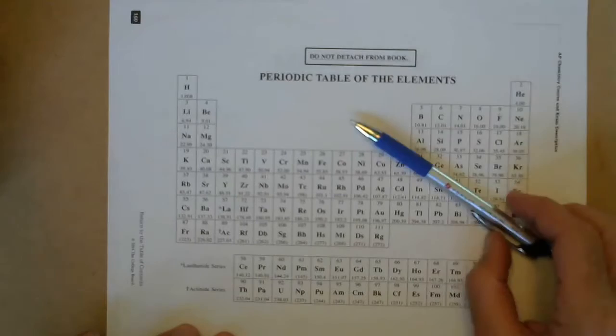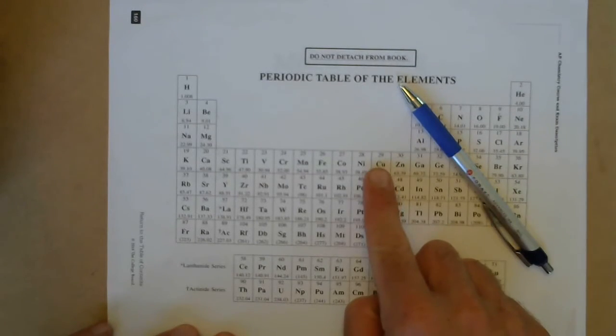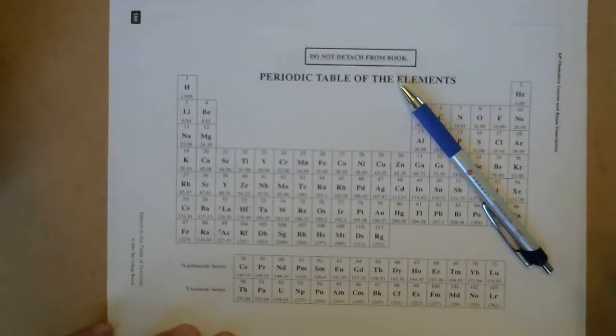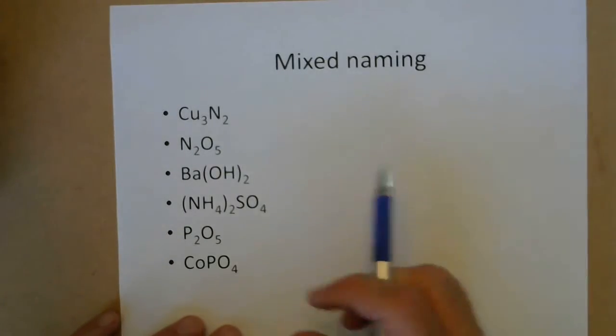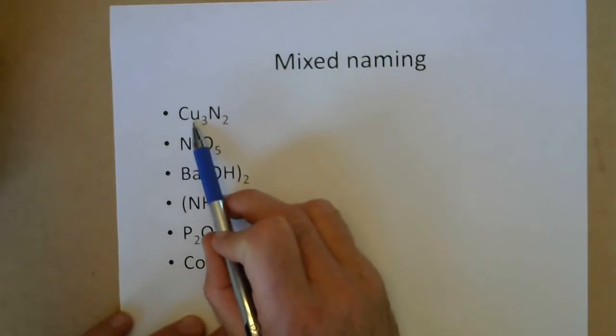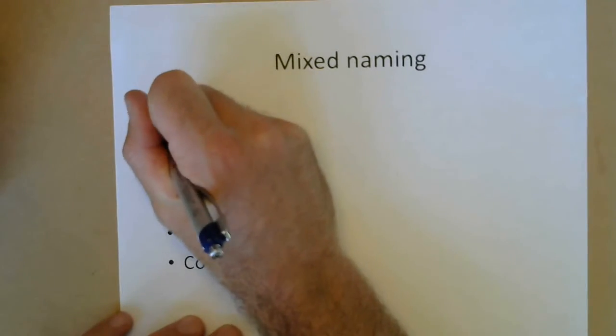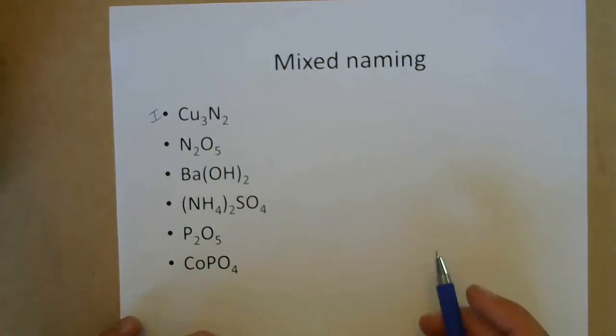Okay, remember an ionic one is going to have a metal and a nonmetal. Covalent ones will be all nonmetals. So in this one right here, we have copper and nitrogen. That's a metal with a nonmetal. So this is an ionic compound. Identify it that way first.